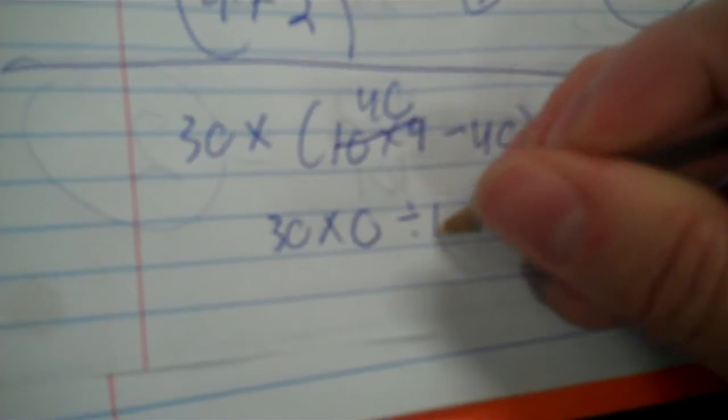30 times 0 divided by 11. Okay, then we have times and divide. Well, they come on the same step, so we times first: 0, and 0 divided by any number is 0. There's the answer.